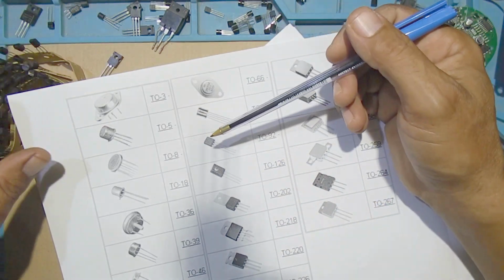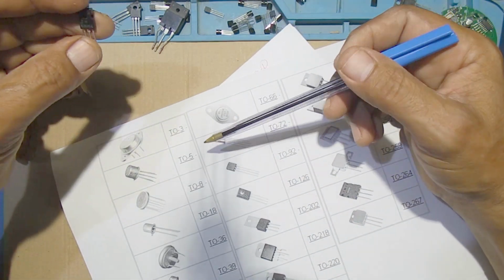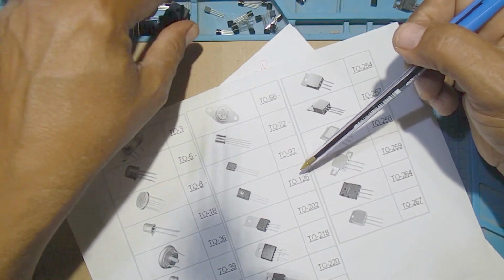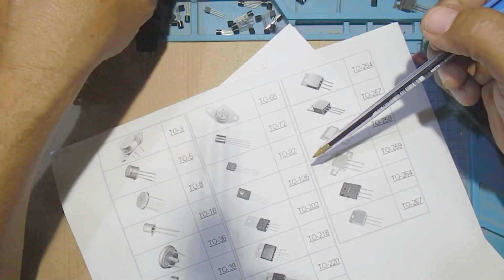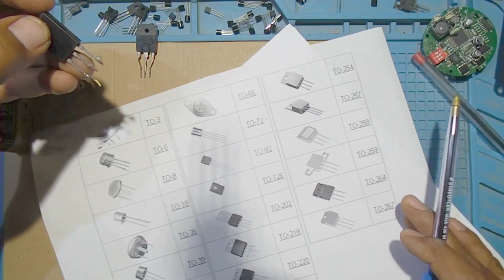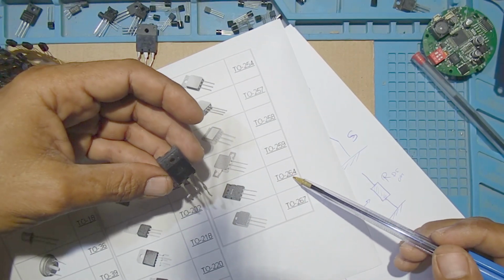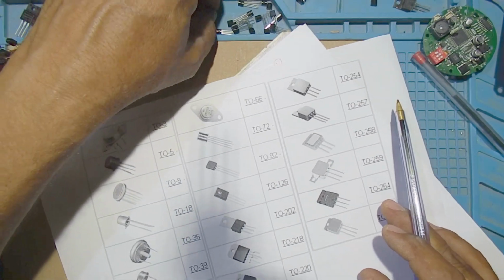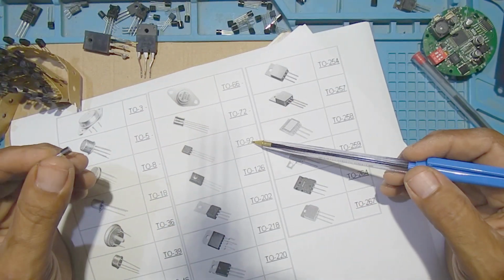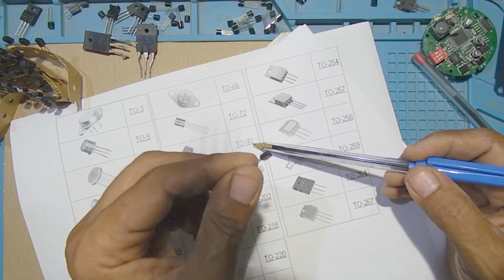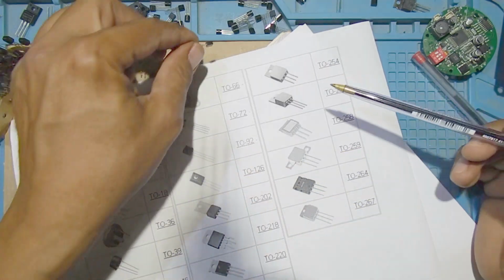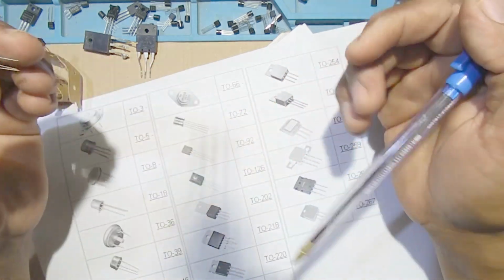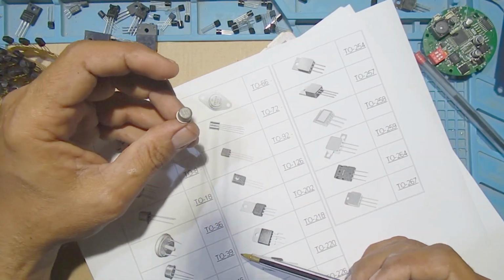We also have some plastic packages like this one. This is TO126. We can also find power transistors in TO264. For small projects, we use the TO92, this small one, for small power. Also, we can find this old metallic case for transistors, TO39.